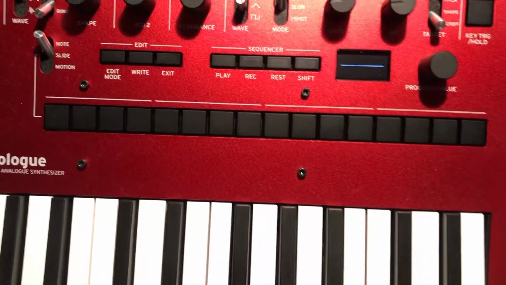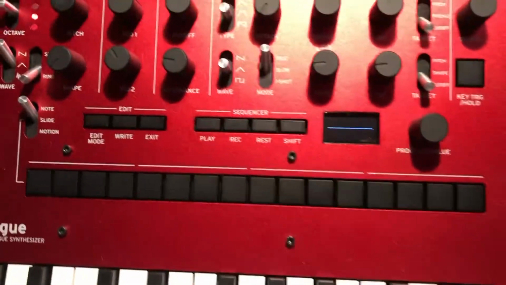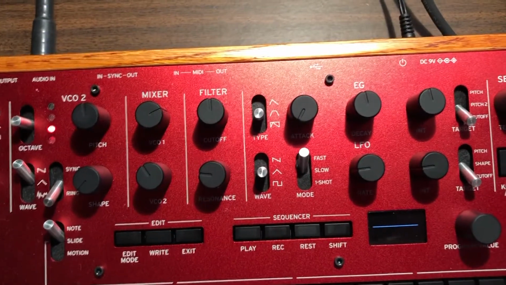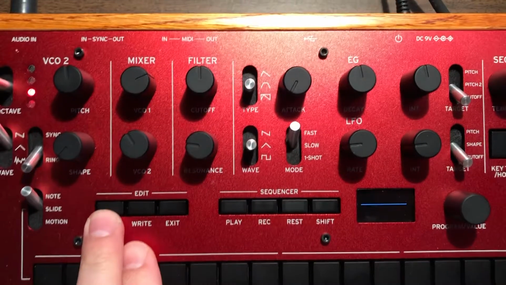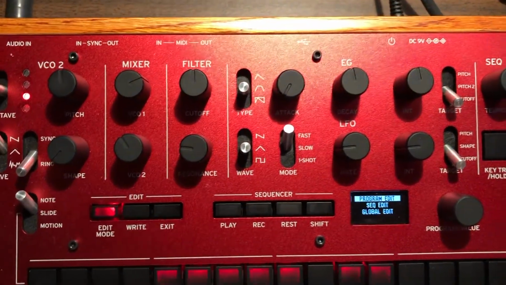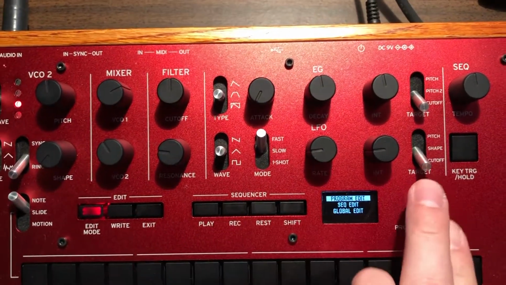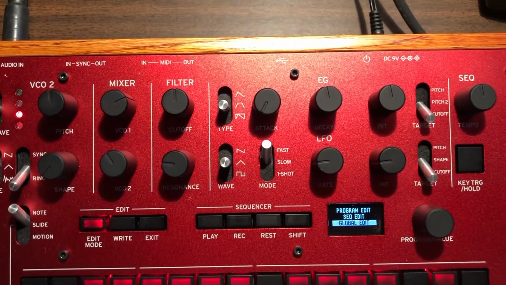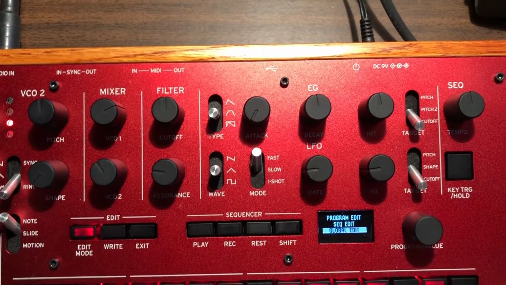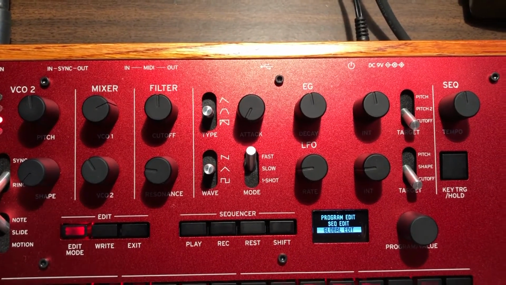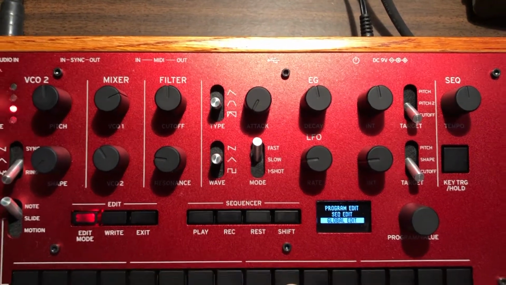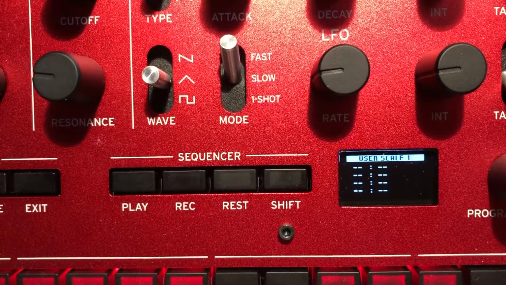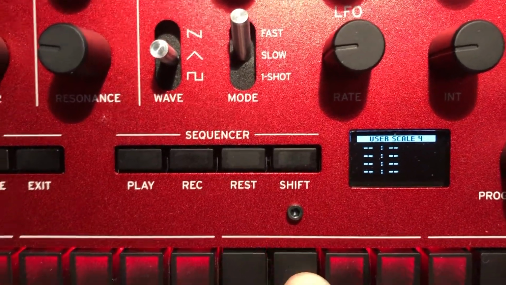All right, in order to do this sort of thing, similar to editing the user octave, you would hit edit, select global edit, and then instead of the 11th button right here, you're going to push the 10th button to access user scales. And I'm going to select scale number 6.